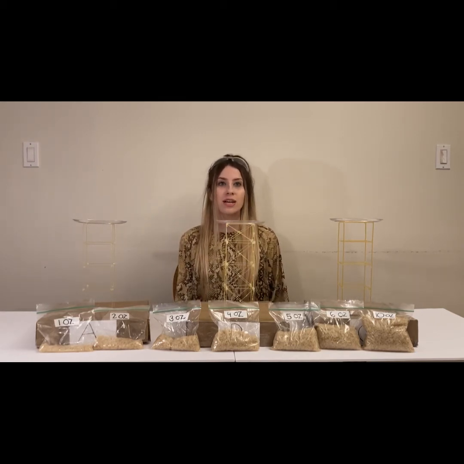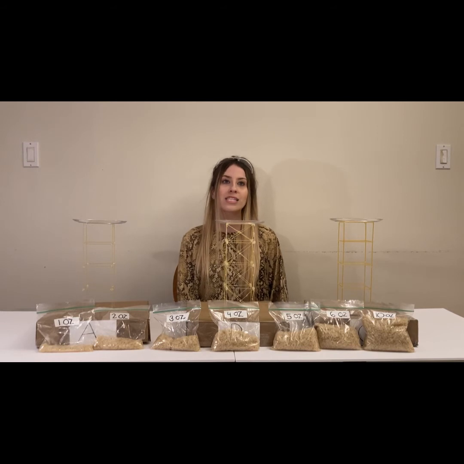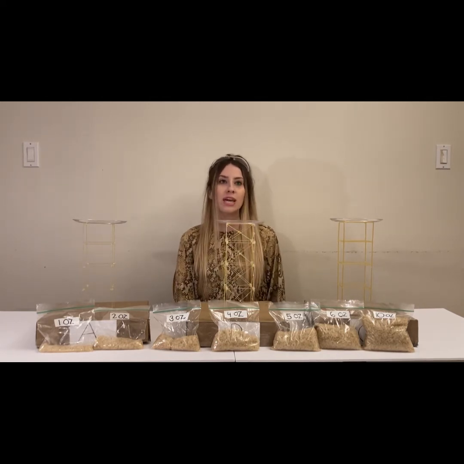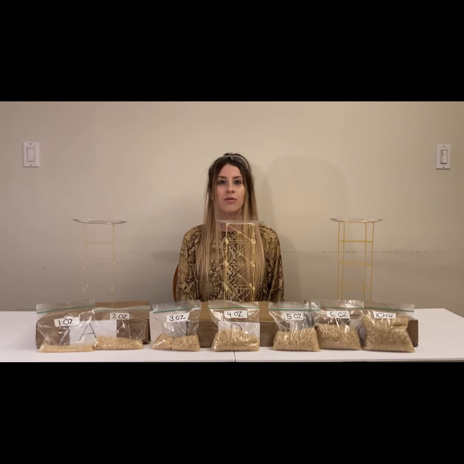Now we're going to conduct another experiment where we will determine how each structure reacts to the force of gravity by applying different weights to the tops of each structure using these plates that weigh 1/2 ounce. Which one do you think will withstand the heaviest load of rice?